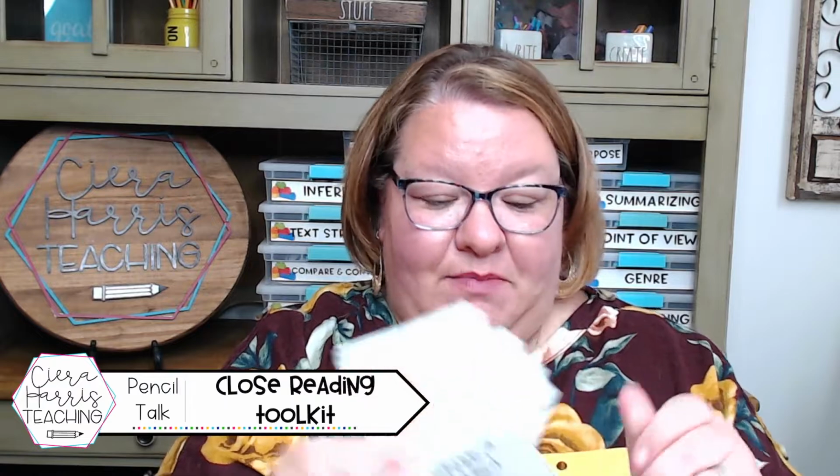Yes, these will have to get cut, and I do not laminate mine. Usually the kids last all year, and they don't lose them. Then you can just put them on a little ring and they're good to go.